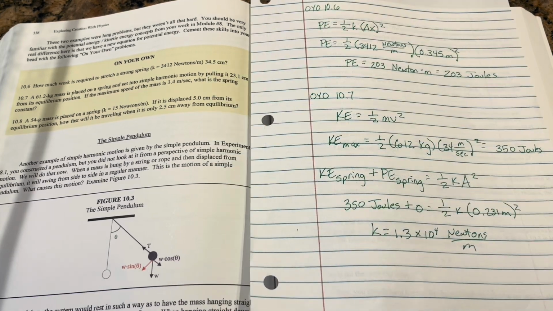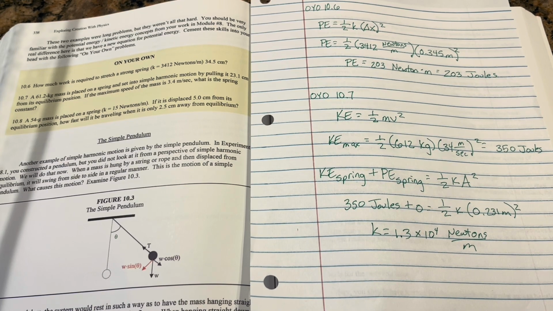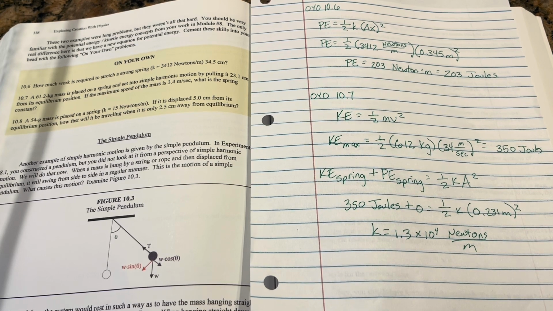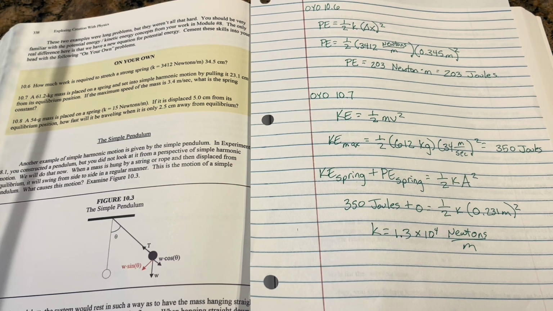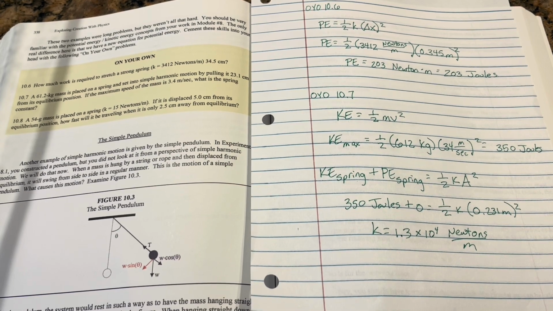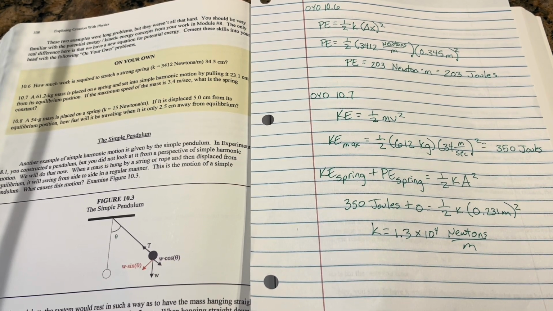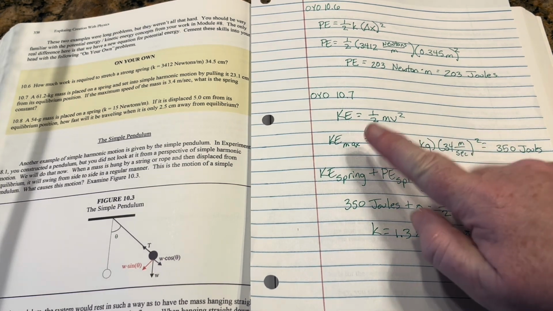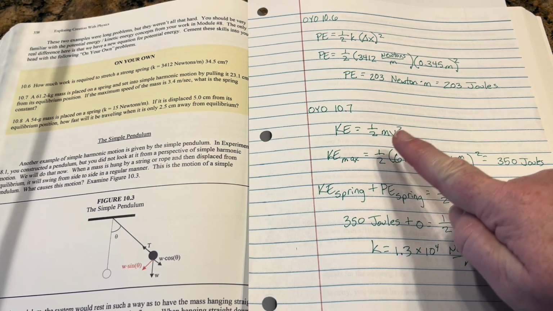All right, let's work on your own 10.7. A 61.2 kilogram mass is placed on a spring and set into simple harmonic motion by pulling it 23.1 centimeters from its equilibrium position. If the maximum speed of the mass is 3.4 meters per second, what is the spring constant? By them giving us the maximum speed of the mass, it's telling us the maximum kinetic energy. So that's the first thing we're going to calculate right here. So KE equal 1/2 mv squared.